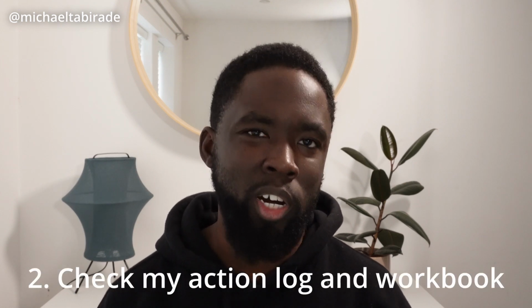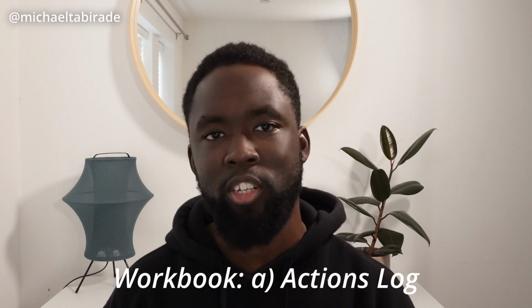The second thing I do is check my action log and workbook. So what is a workbook? So for me, in order to maintain a level of, I guess, accountability, assurance, rhythm, discipline, and just knowing what's happening, I have a program workbook. Now, this program workbook essentially houses all the key things I need to know about. So this is actions, okay? So it has my action log on there.